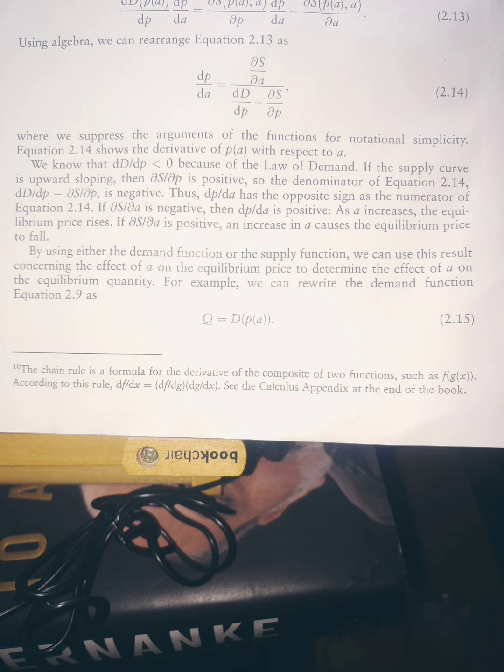Thus, dP/dA has the opposite sign as the numerator of equation 2.14. If ∂S/∂A is negative, then dP/dA is positive. As A increases, the equilibrium price rises. If ∂S/∂A is positive, an increase in A causes the equilibrium price to fall.